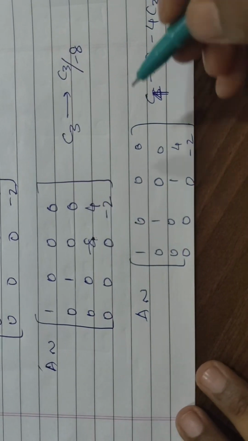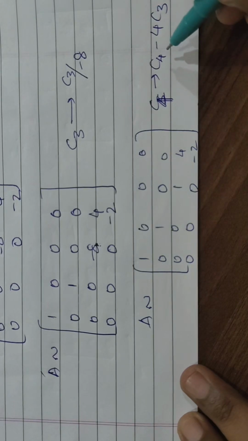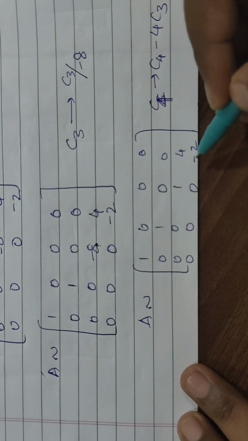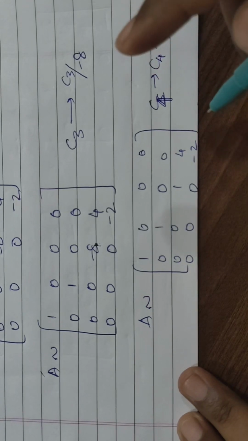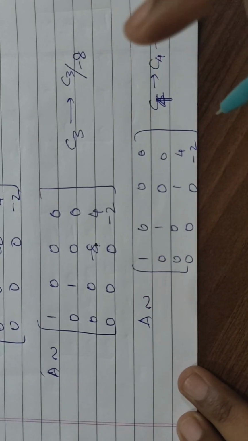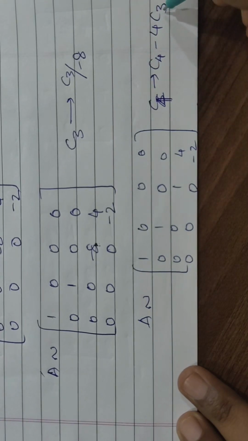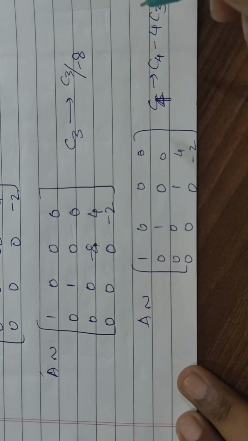This is C3 because we are in the third step of the normal form. So it is C4 minus 4C3. If you are in the third step of the echelon form, we'll use row 3. If you are in the third step of the normal form, you'll use C3. So in echelon form you are using only row transformations, and in normal form you are using only column transformations.